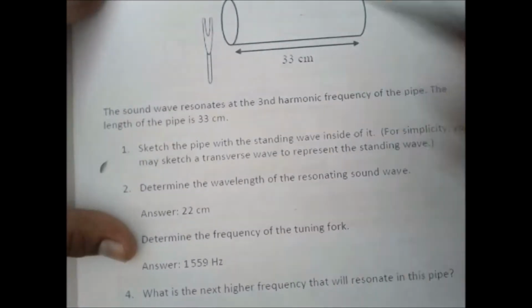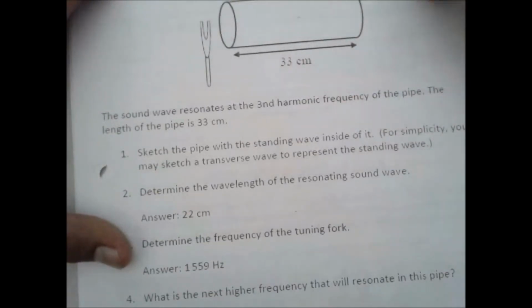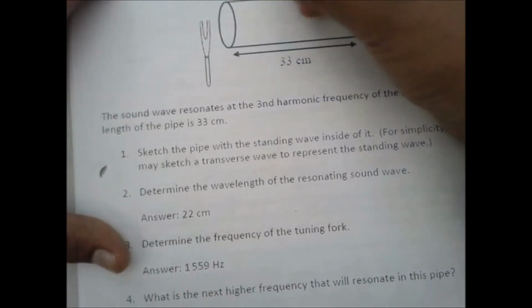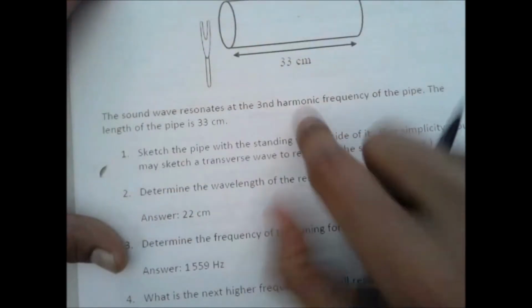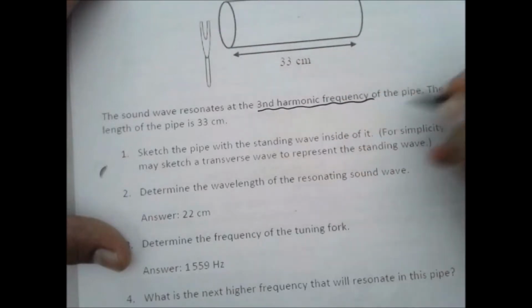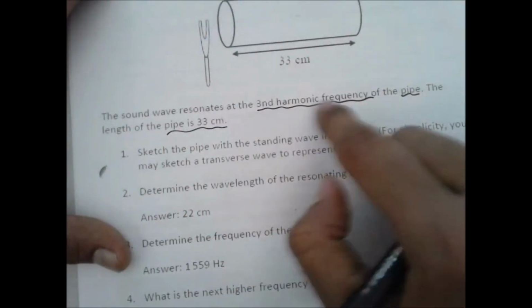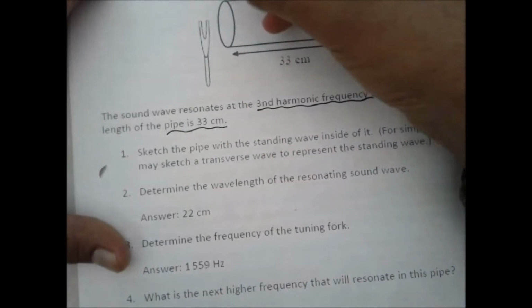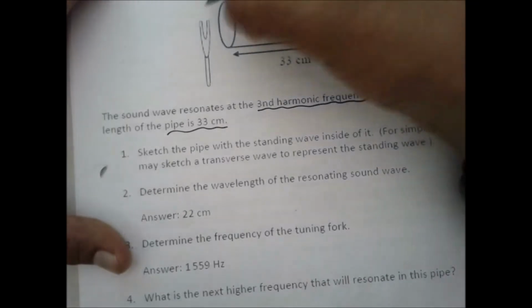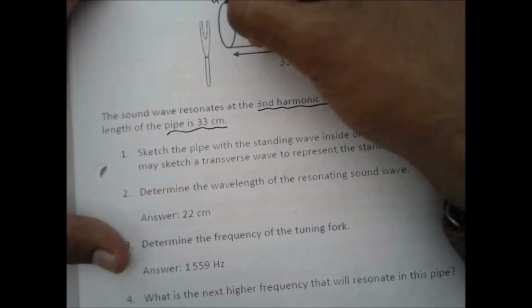Alright. A tuning fork is used to establish a standing wave in an open-ended pipe with an air temperature of 20 degrees Celsius, where the speed of sound is 343 meters per second. The sound wave resonates at the third harmonic frequency of the pipe. The length of the pipe is 33 centimeters. That's labeled here. Third harmonic frequency of an open pipe means that we have to label this, because it's open, the ends are going to be antinodes.